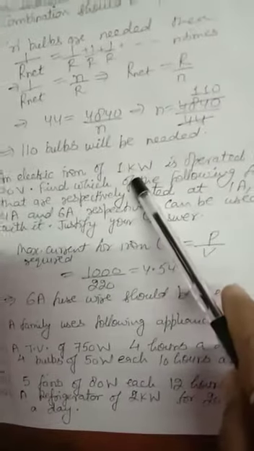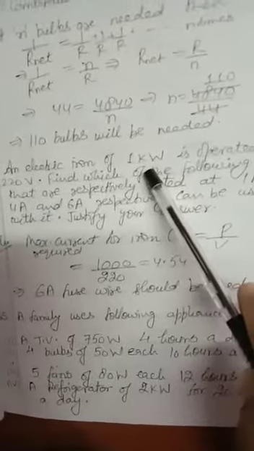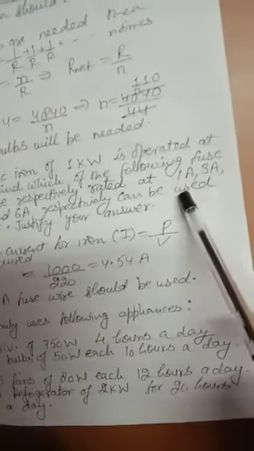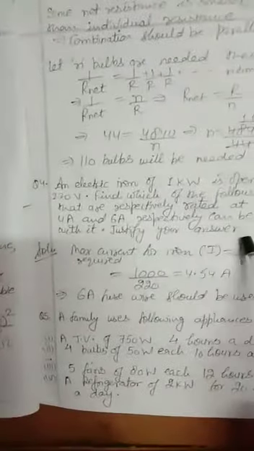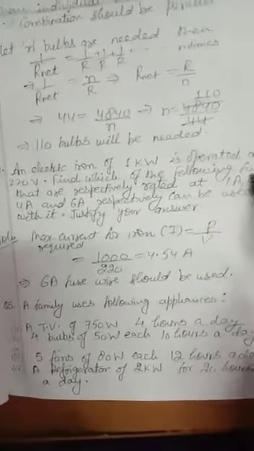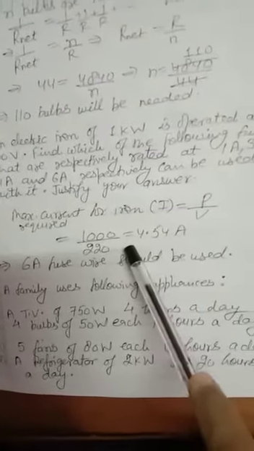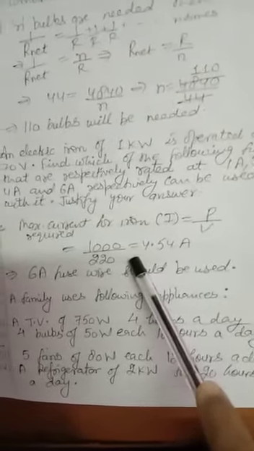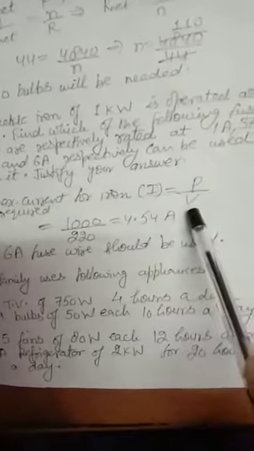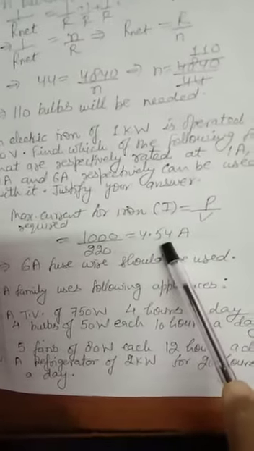Next question is saying if we are having an electrical iron of 1 kilowatt and we have to use it on 220 volt supply. So we have to calculate the rating of the fuse, means out of the choices given, 1 ampere, 3 ampere, 4 ampere and 6 ampere, which one should be preferred and why. So do you know one thing, that we have to first calculate what is the current needed to operate the electric iron. So we know I is P upon V, so we get the value 4.54 ampere.